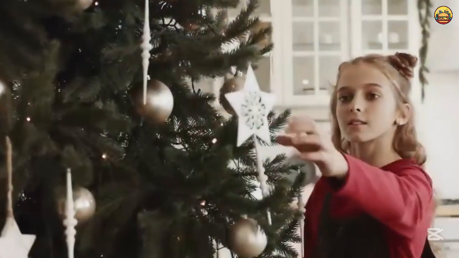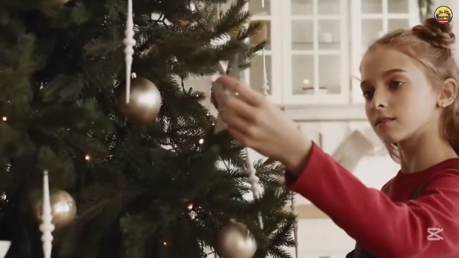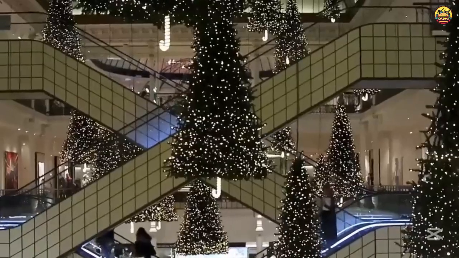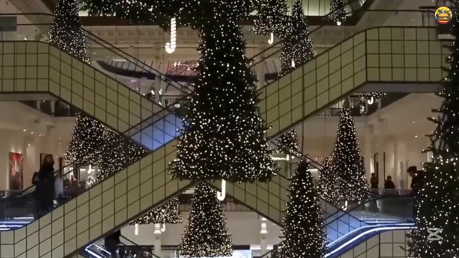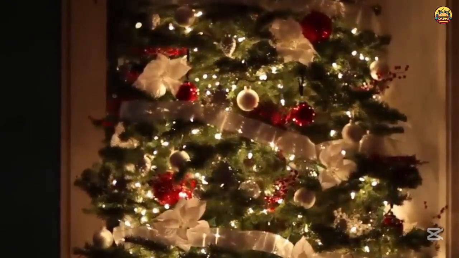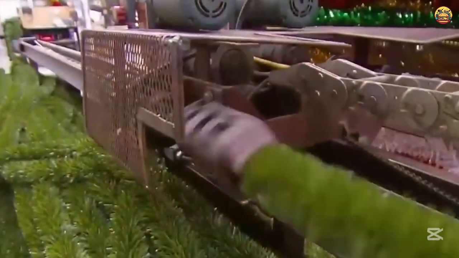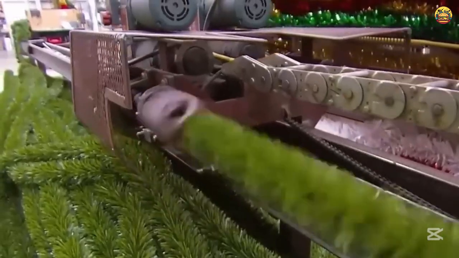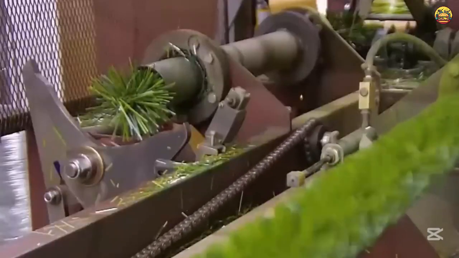A single artificial tree can last anywhere from 5 to 10 years. This reduces the demand for cutting down live trees, helping to preserve forests and contributing to the fight against climate change. The production of artificial Christmas trees is a fairly complex technological process.